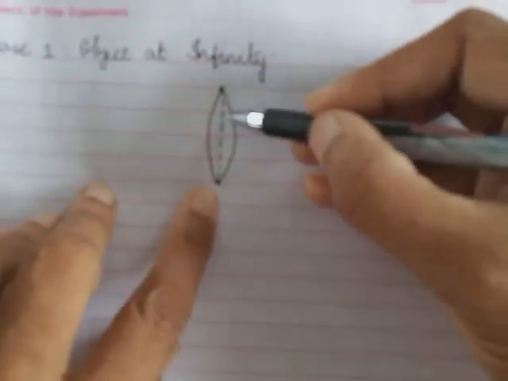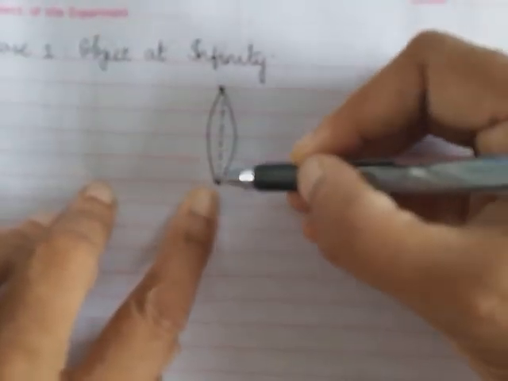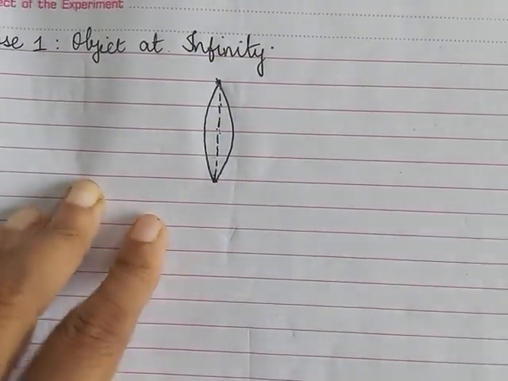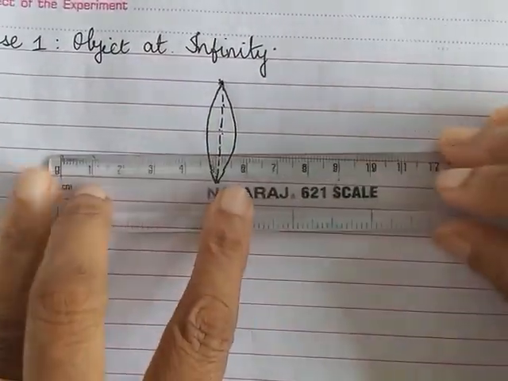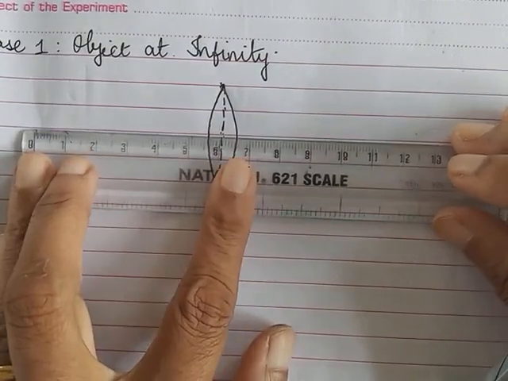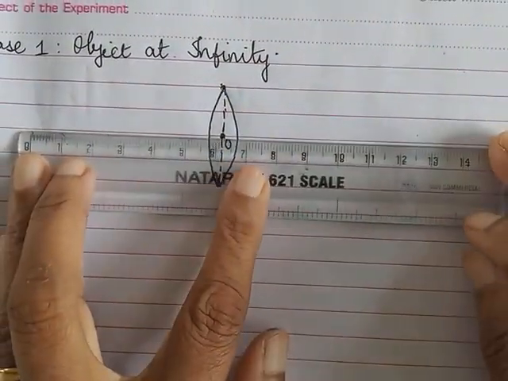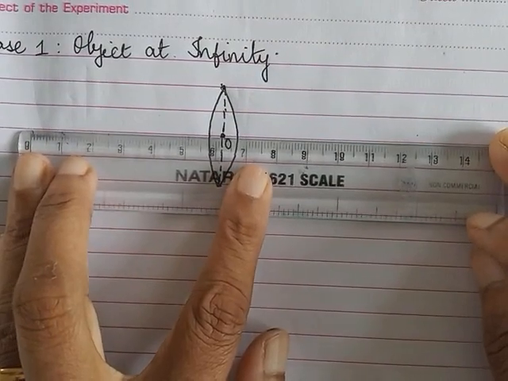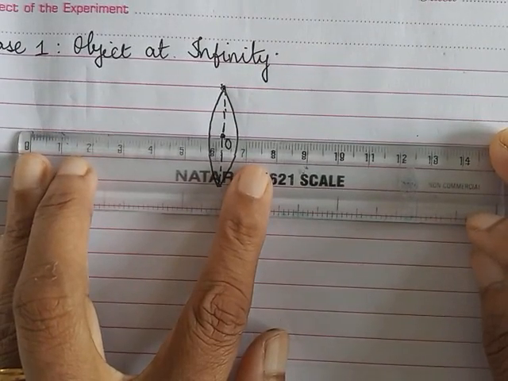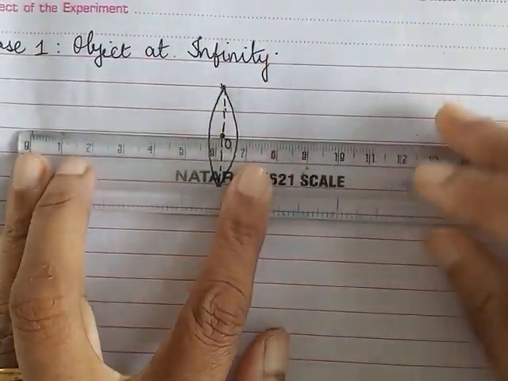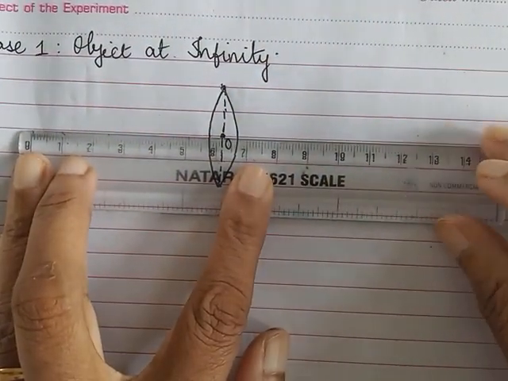And I choose 5 lines, 1, 2, 3, 4, 5. That makes it neat and clear. Okay, then we'll draw the principal axis. So this is the optical center, the middle part. The geometric middle point of this is called the optical center.